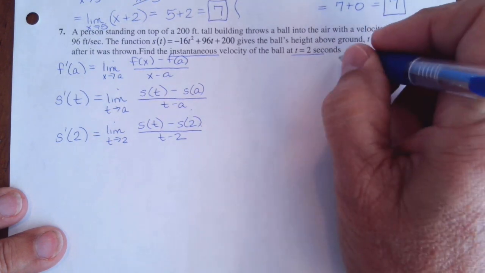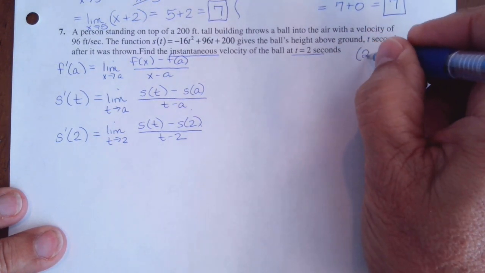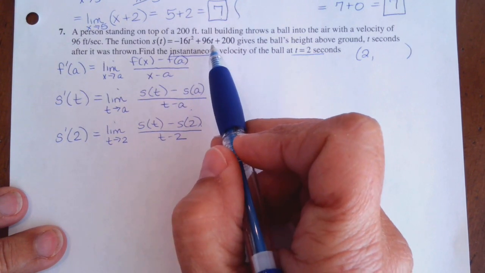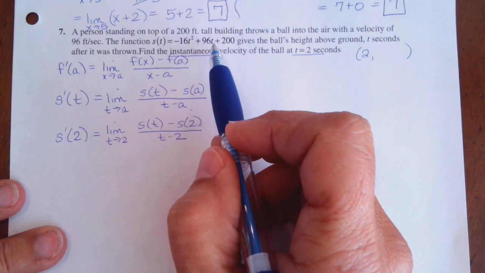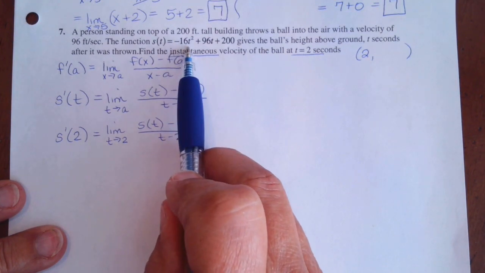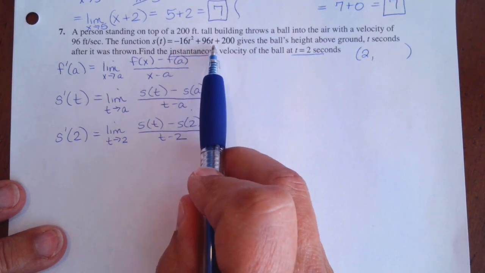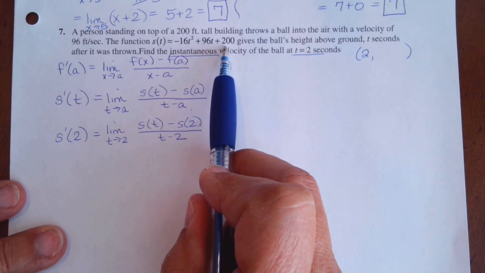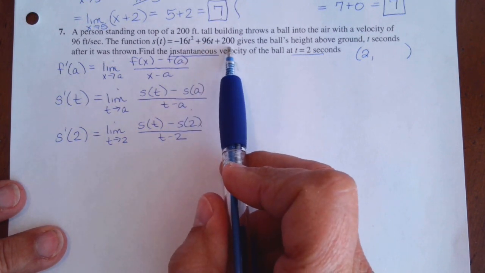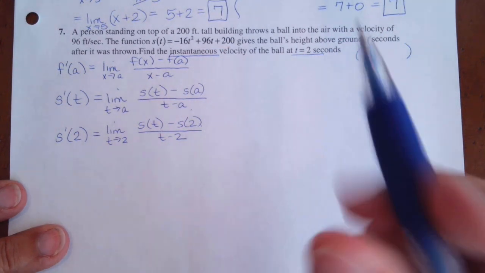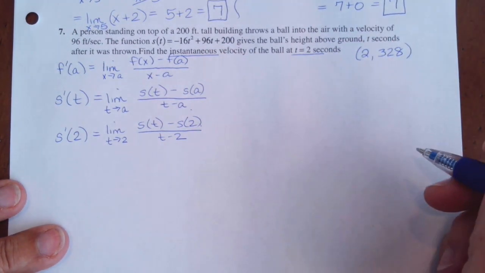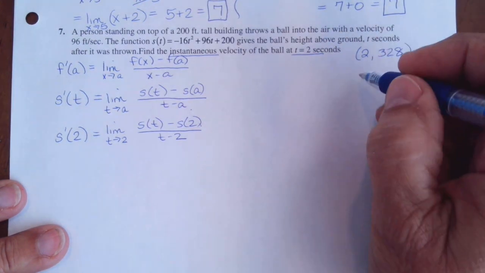First off, we need to find the ordered pair. We're going to plug 2 into here, and we can do that in your calculator. We're going to do negative 16 times 2 squared plus 96 times 2 plus 200. Plug in 2 however you want to do it and get your y value. That should give you 328.